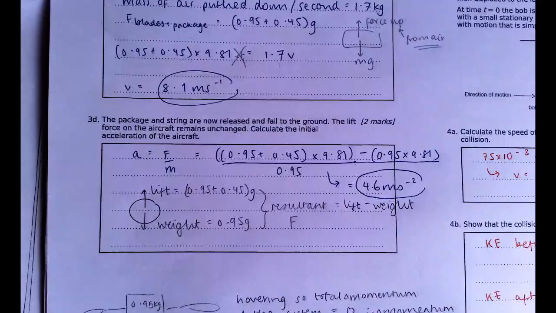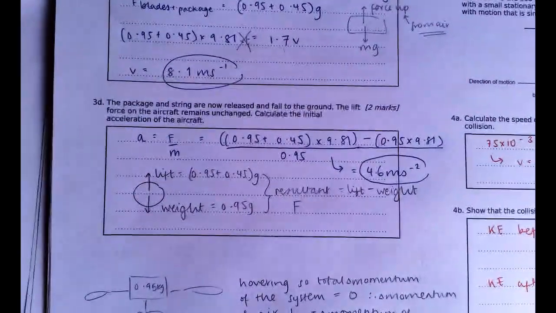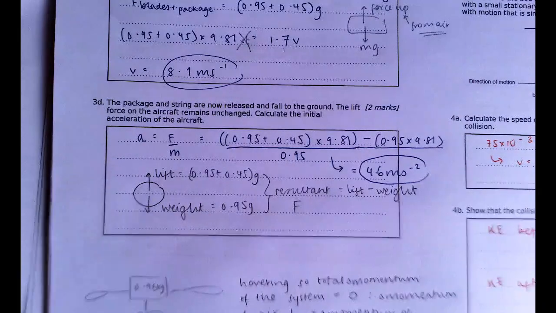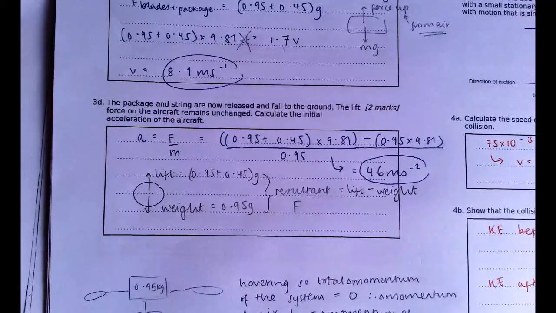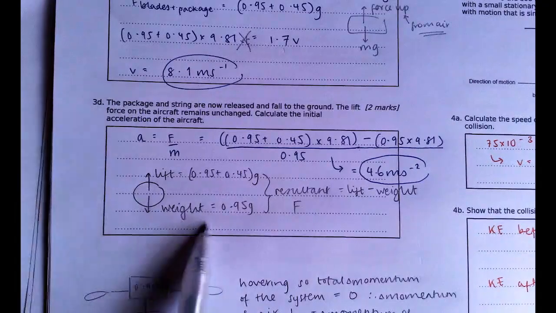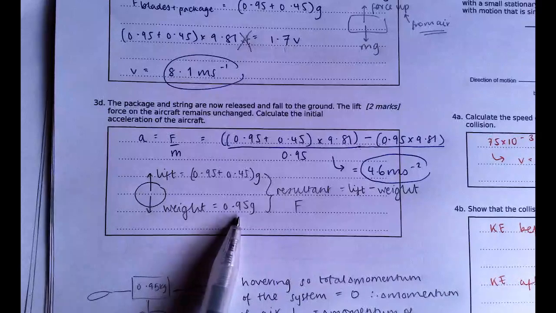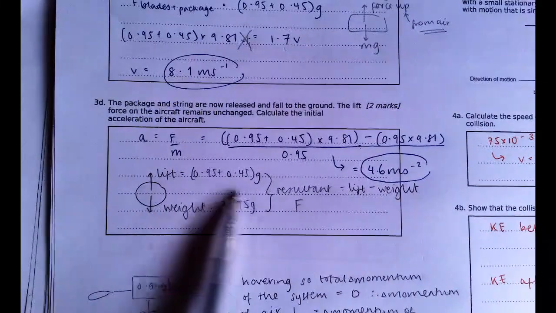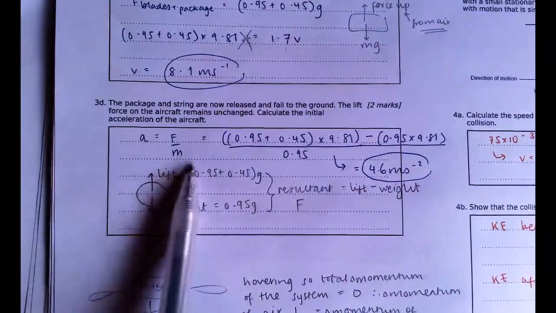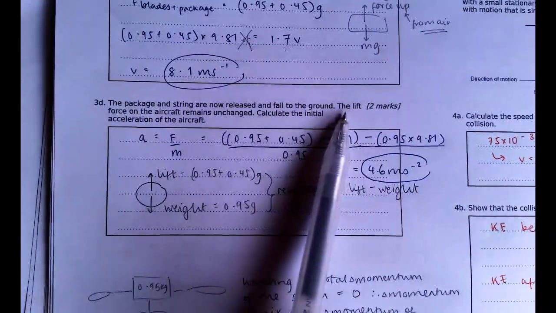Then in 3D we've got a package and string are now released and fall to the ground. The lift force on the aircraft remains unchanged. Calculate the initial acceleration of the aircraft. So the weight acting down is now smaller because we've lost the 0.45 kilogram package. So the force down has now got smaller, but the lift up, we're told, stays the same.